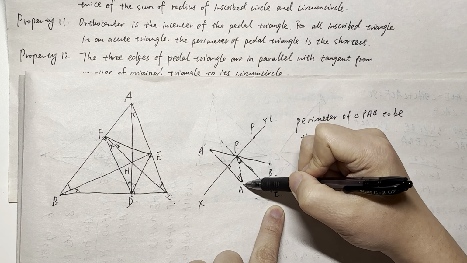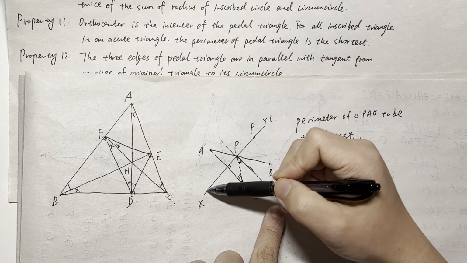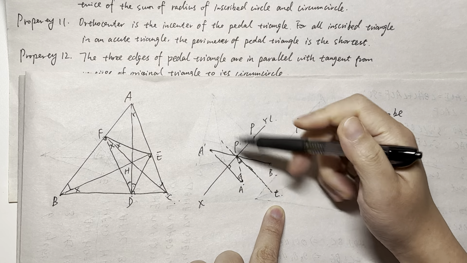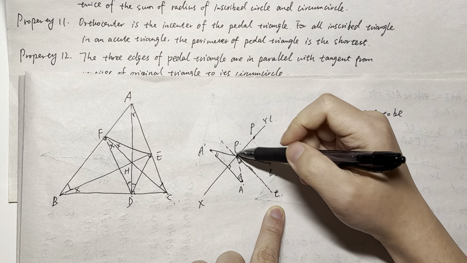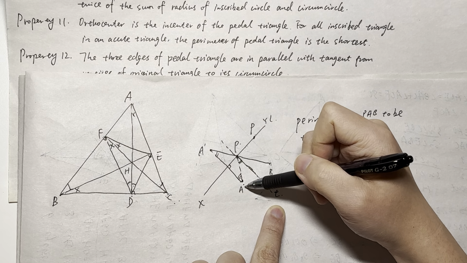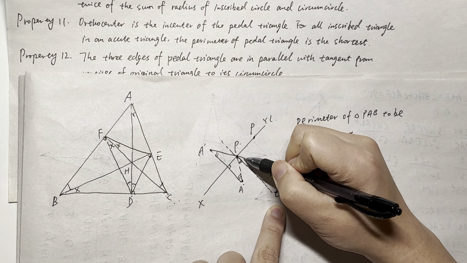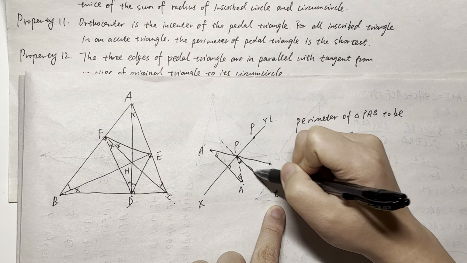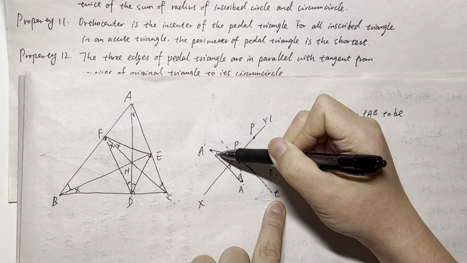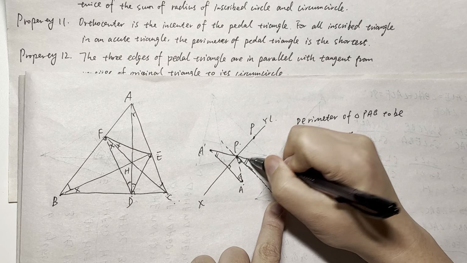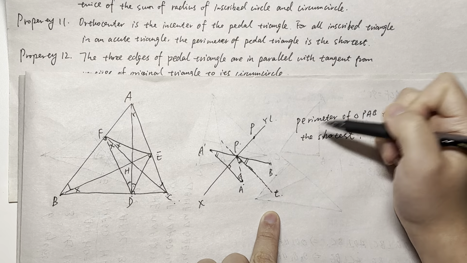And because A and A prime are symmetrical about line L, this angle equals this angle. And we already know that line T is parallel to line A prime A, so angle BPT equals this angle, angle A prime. Then we see that this angle equals this angle. That's the law for light, right?